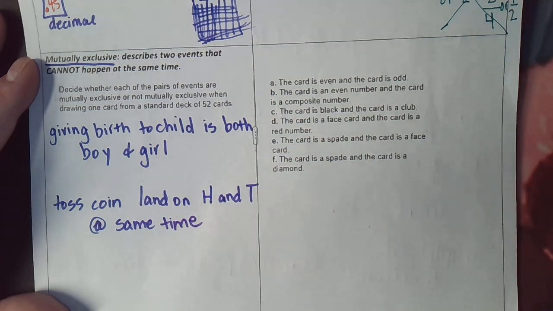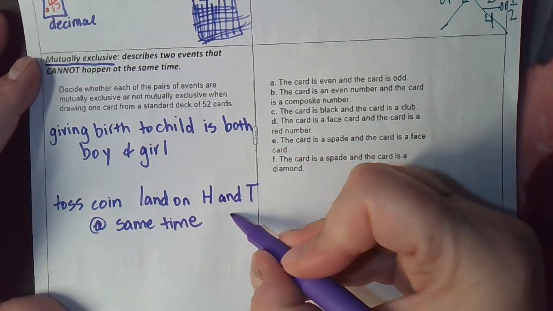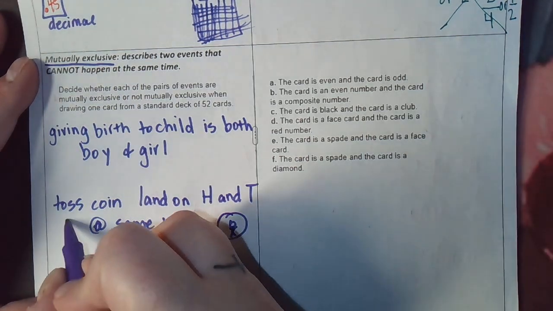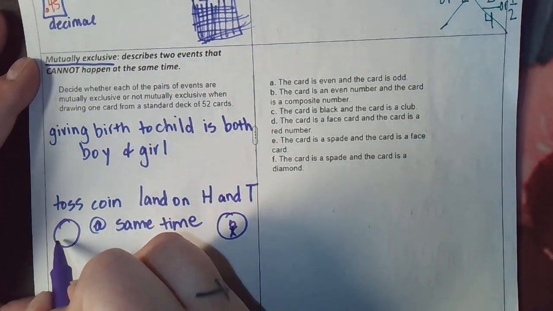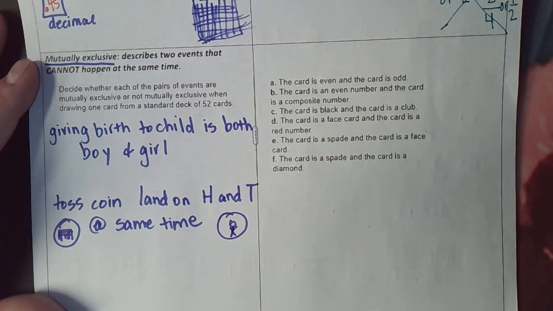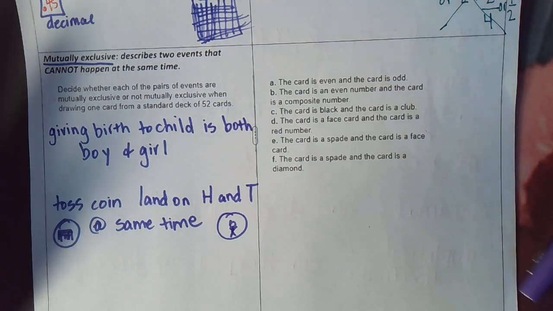That's mutually exclusive, because when you toss a coin, it either lands with the head face up, or the coin lands with the tail up. So mutually exclusive means the things cannot happen at the same time.